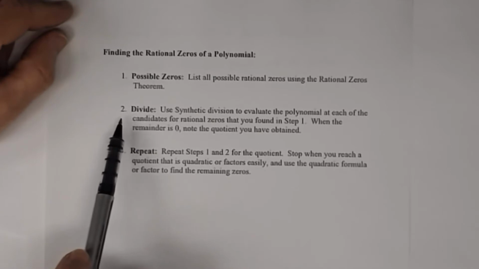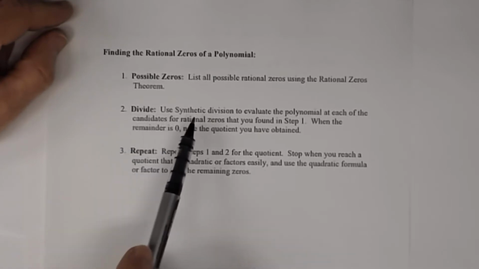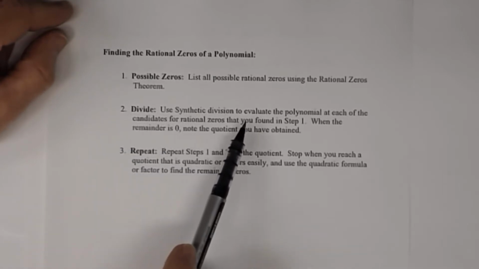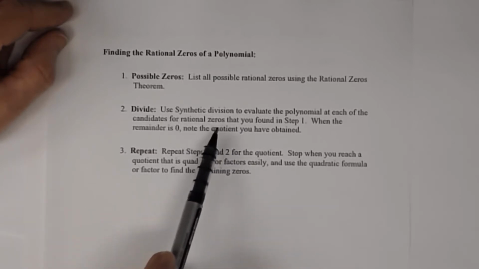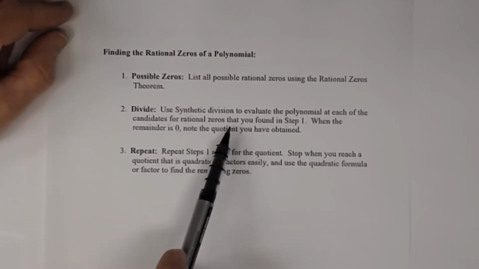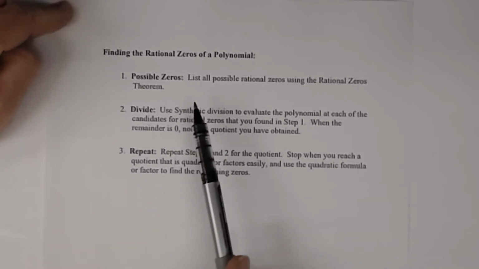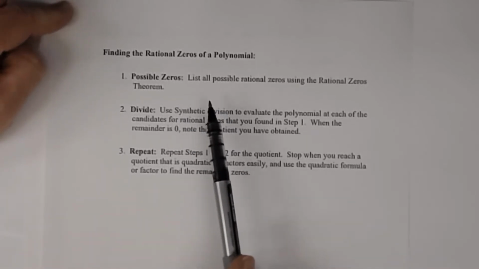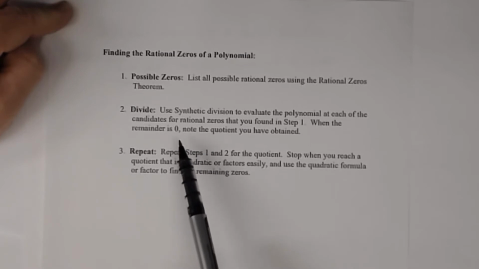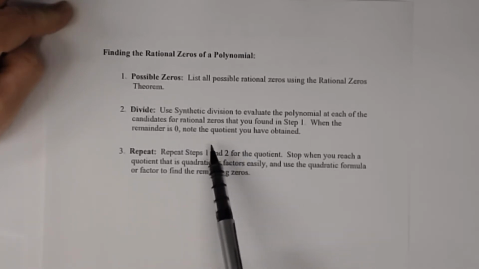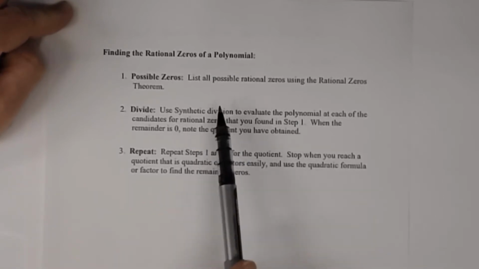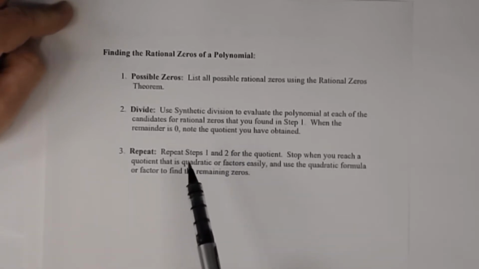The second thing you're going to do is use synthetic division to evaluate the polynomial at each of the candidates for the rational zeros that you find in step 1. So all you got to do is find one of them. Just find one rational zero that works. When the remainder is 0, then note the quotient that you have obtained. So we're going to look at the quotient to get a remainder of 0, when you find one that actually is a zero.